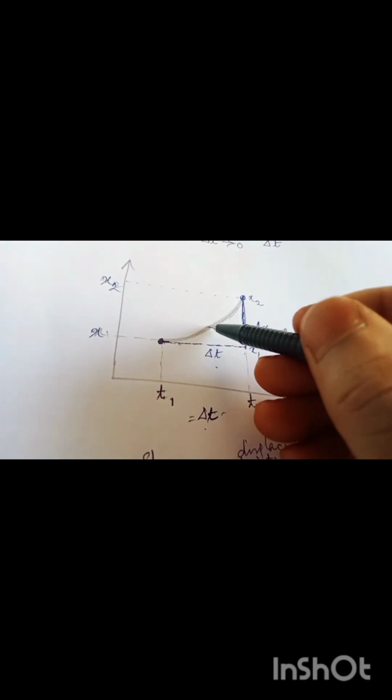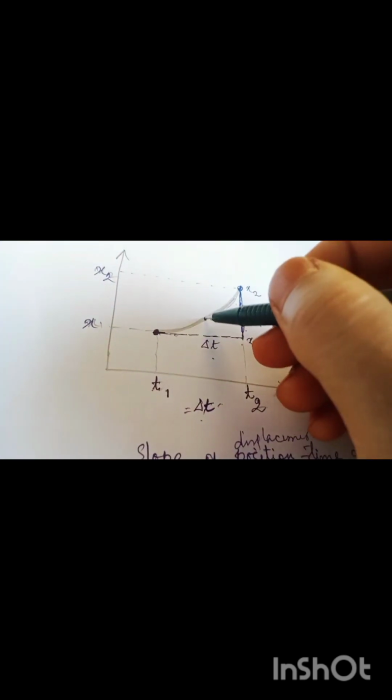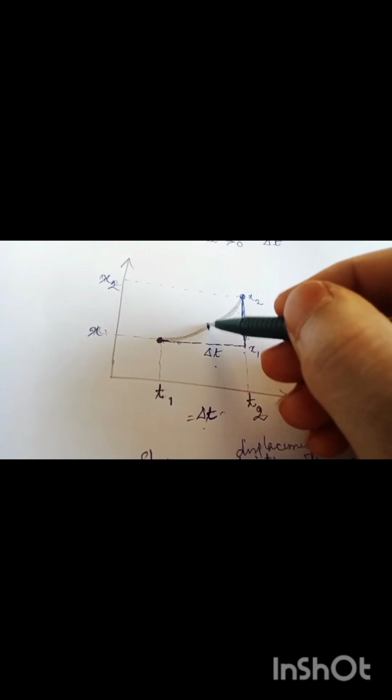And for instantaneous velocity, we have already defined it as the limiting value as delta t tends to 0. That means the time interval cannot be very large, but the difference in time must be very, very small. So when delta t tends to 0, the change in displacement is expressed in terms of a point.